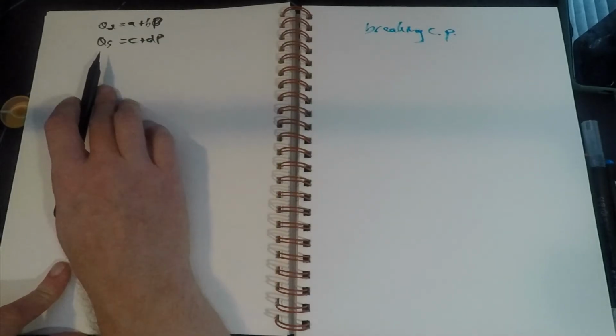So if we've got QD equals A plus BP, sorry, I'm dyslexing a bunch here. I've been doing a lot of algebra this morning. QS equals C plus DP. We want to find the Q's. So we're going to look at the floor here using an alternate approach. How do we do this?